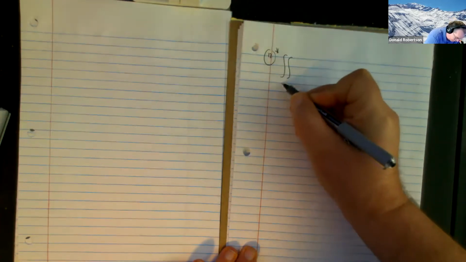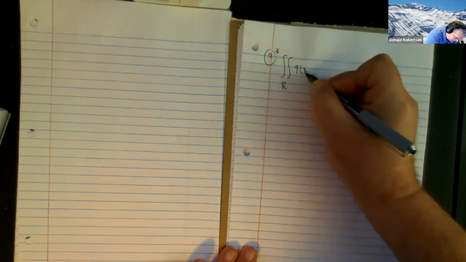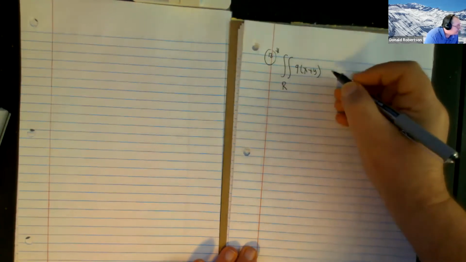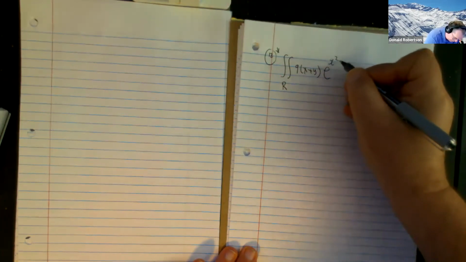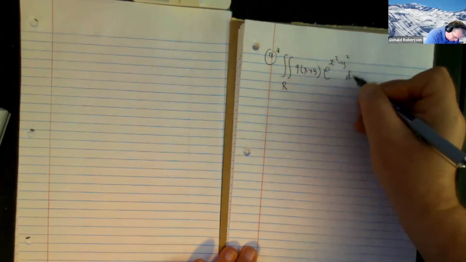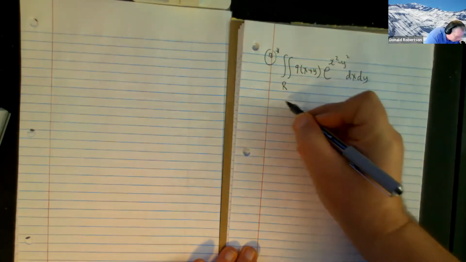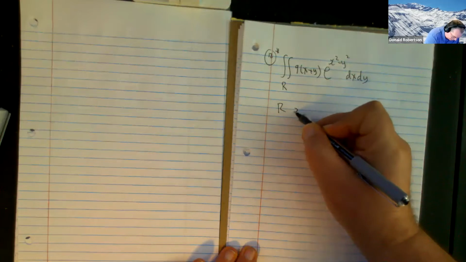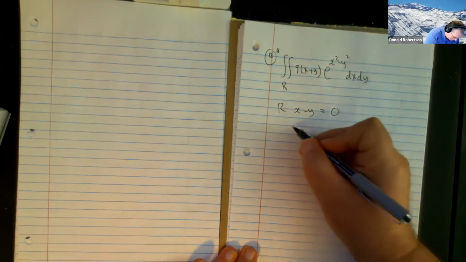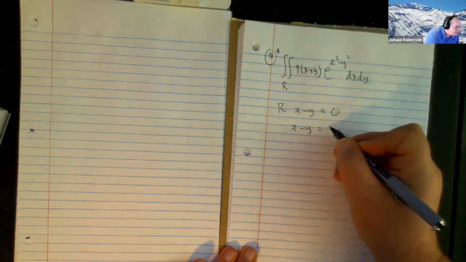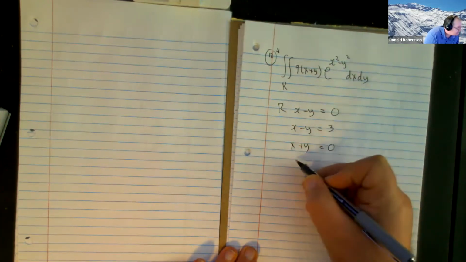Doing a double integral over a region R. It's 9x plus y's e to the x squared take away y squared. And the region R is described by a parallelogram of lines. And the equations of the four sides are these lines here.